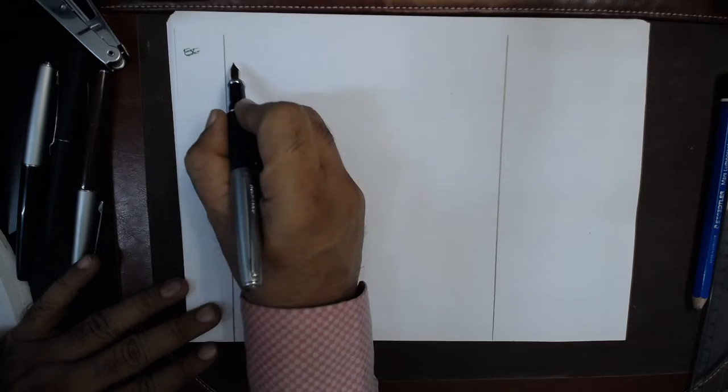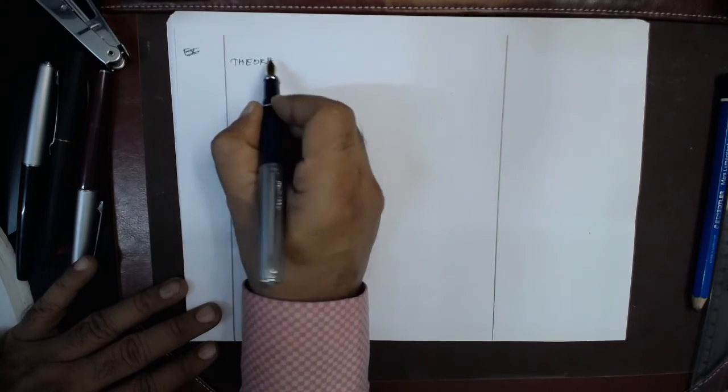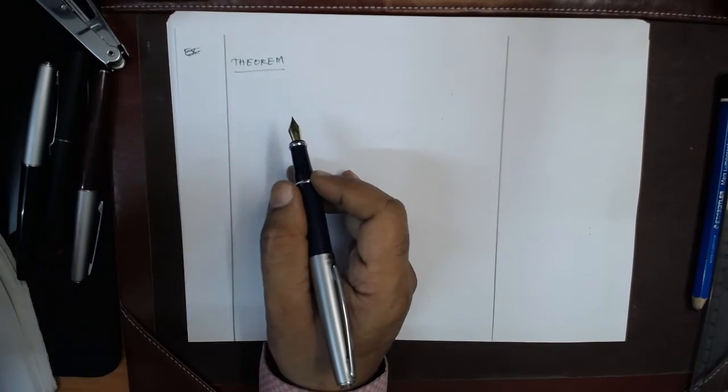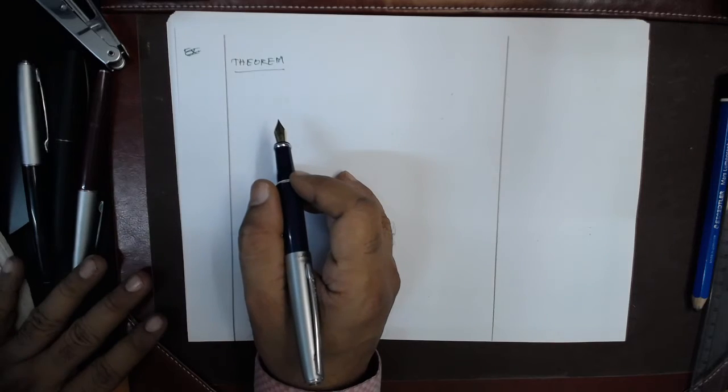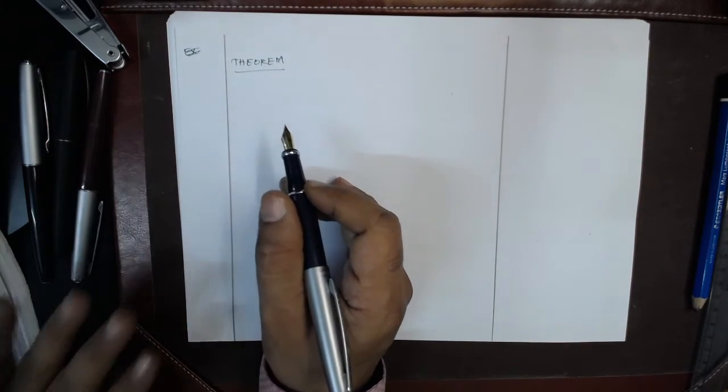Theorem 1. Now we have discussed based on only f of x, just by substituting. Now we are going to differentiate it, and based on the differentiation, see how to interpret increasing and decreasing functions.